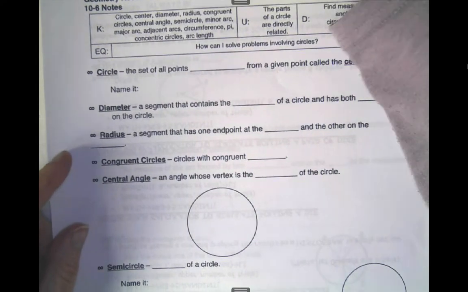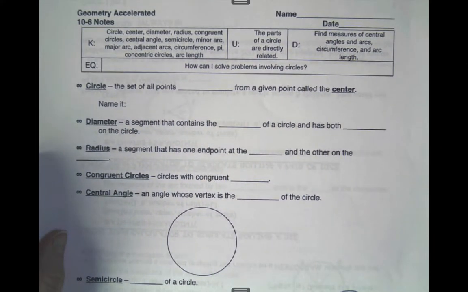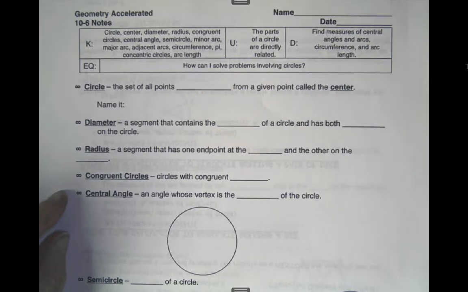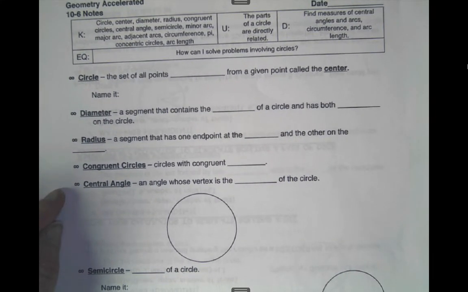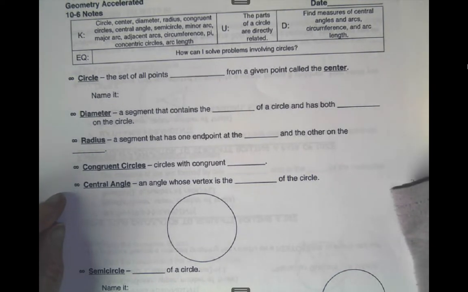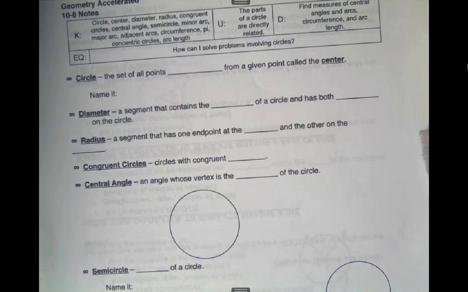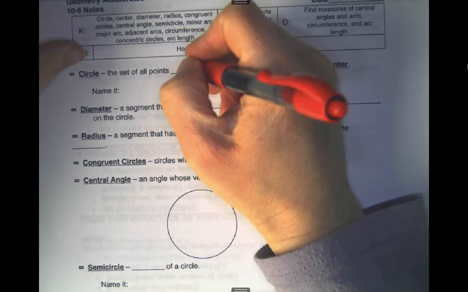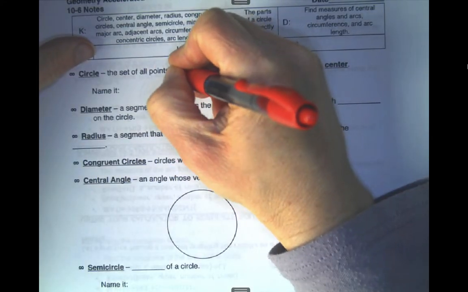All right, so here we are. We're starting again. I'm looking at circles. So first today we kind of just want to talk about some features of circles, and then we want to just worry about circumference. We don't really want to talk about area just yet. That'll be section 10.7.